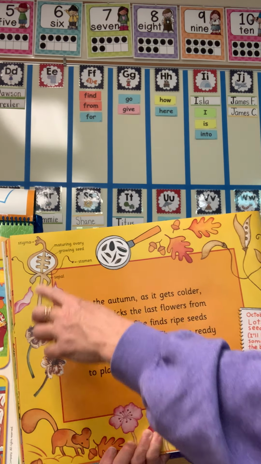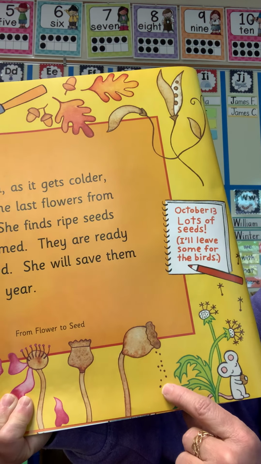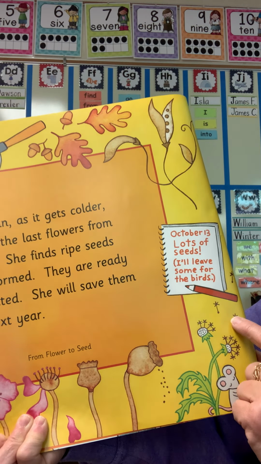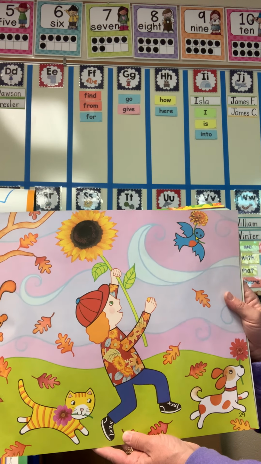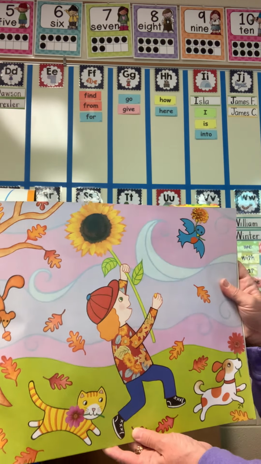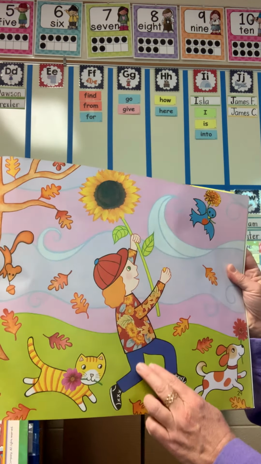So here she is collecting seeds from all of her flowers. Look, there's some seeds falling out of there. There's some seeds, and she's going to collect those. And now it's fall. Autumn is another word for fall. See all the leaves changing colors? And she's dressed warmer.